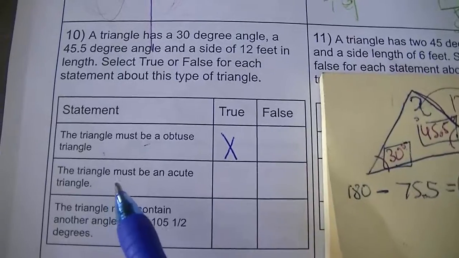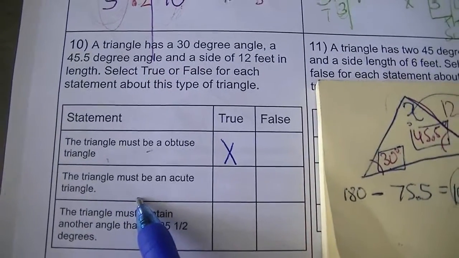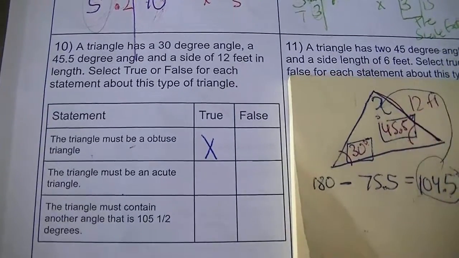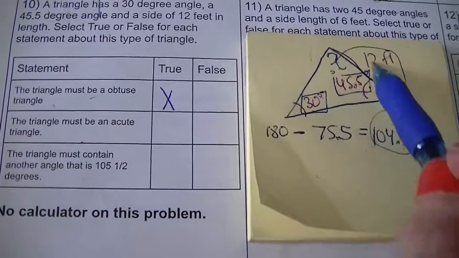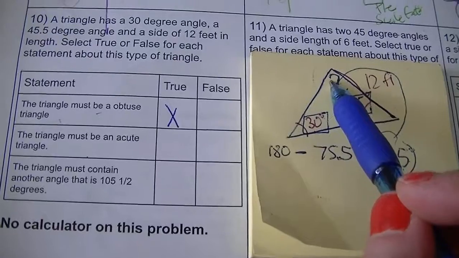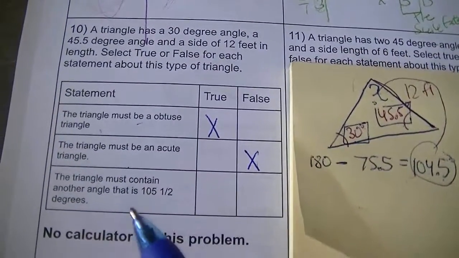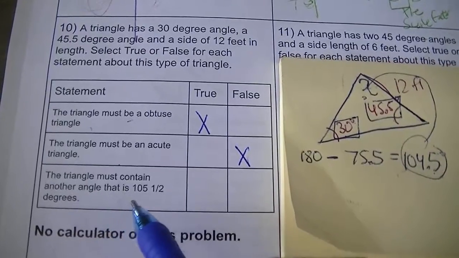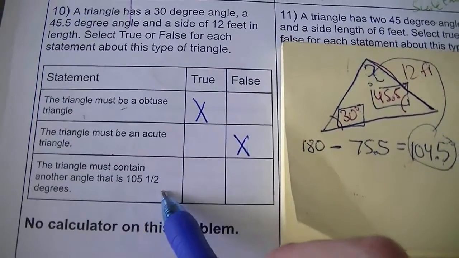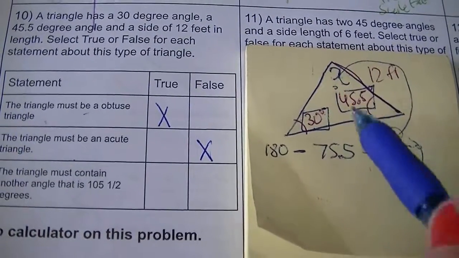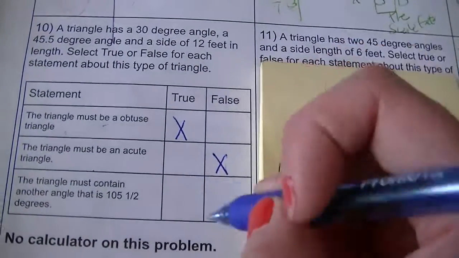It says a triangle must be an acute triangle. Well, for it to be an acute triangle, all those degree measurements have to be less than 90. And since we have this one right there, that's 104 and 5/10 degrees, this is not an acute triangle, so that's a false statement. The triangle must contain another angle that is 105.5 degrees. That's not 105.5 degrees, that's 104.5, okay? So that's another false statement.